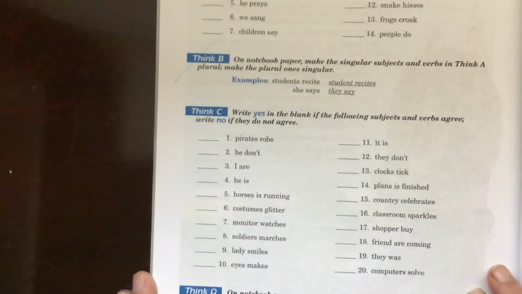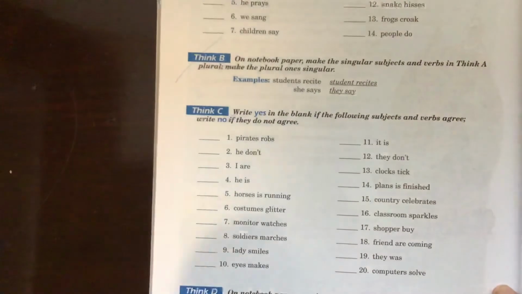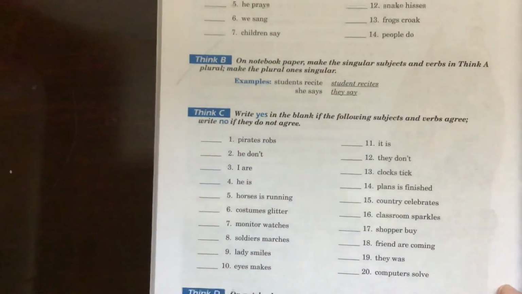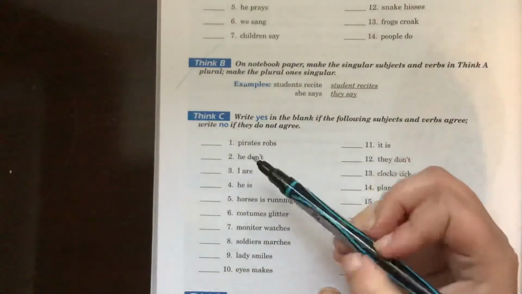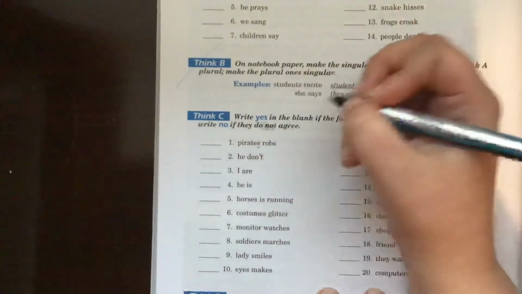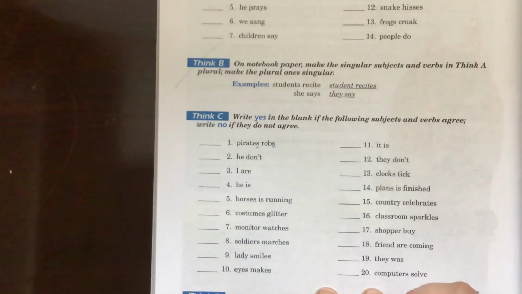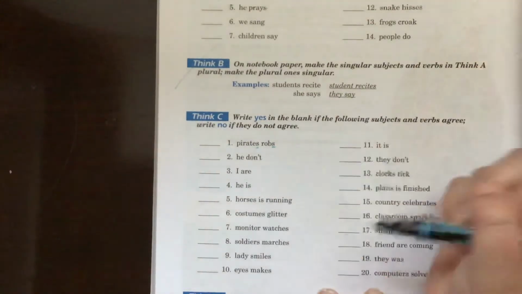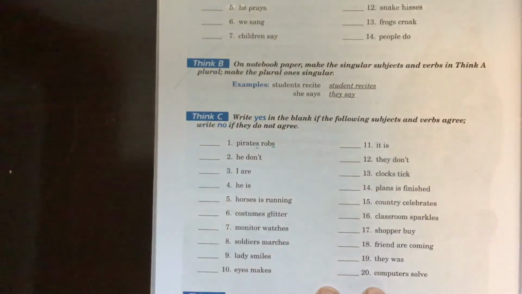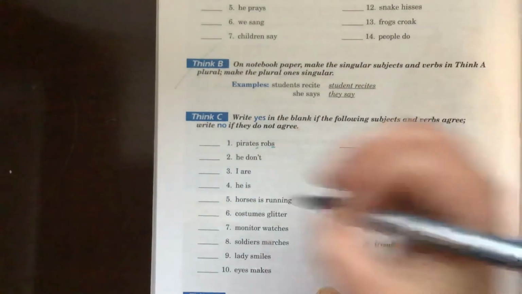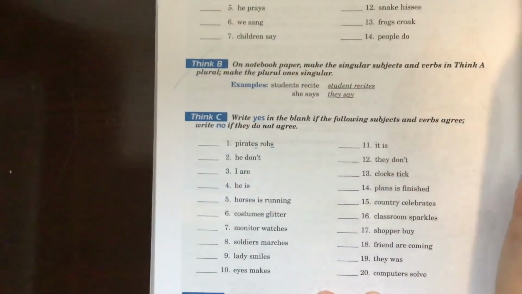And the bottom one is very similar. It's just about telling whether or not the words sound right. So how about this? Pirates, there's an S there. Robs. Pirates robs, does that sound right? No, and also there's two S's there. If there's two S's, that's a problem. So if it's a problem, we say no, it does not work.